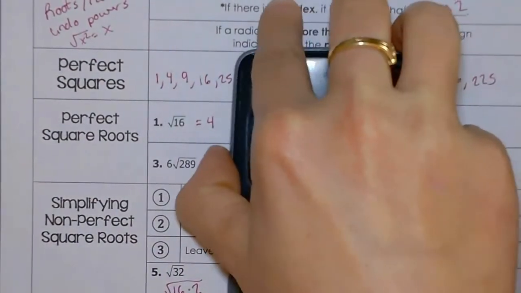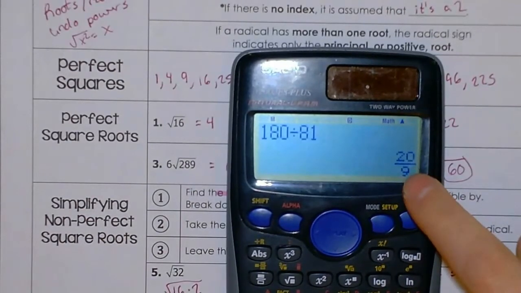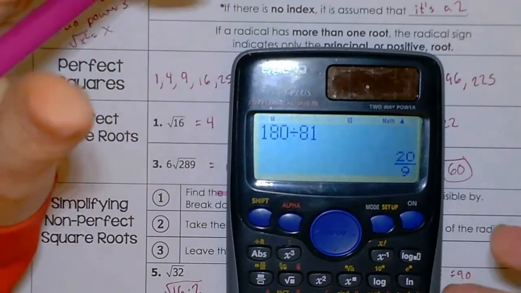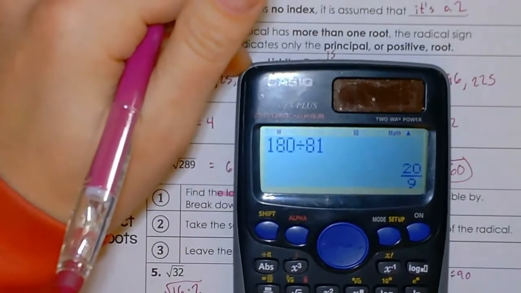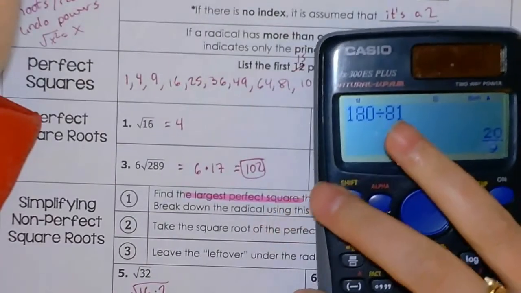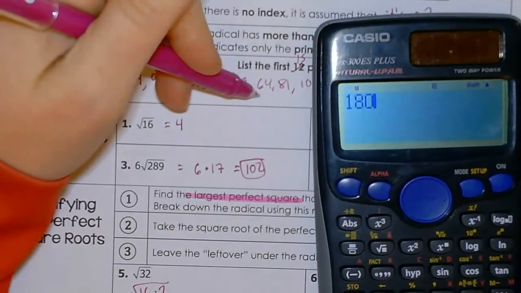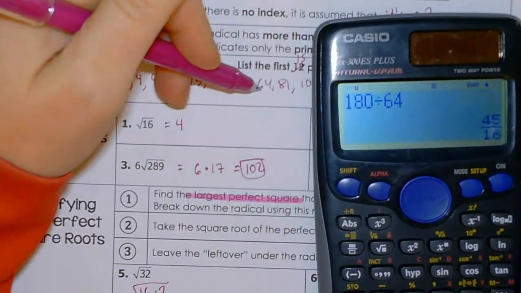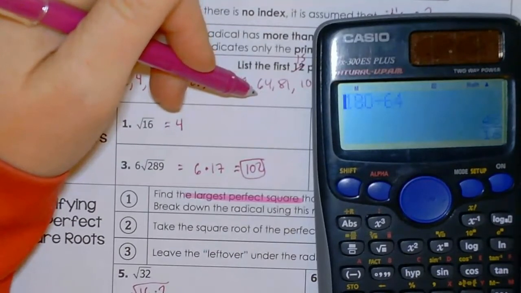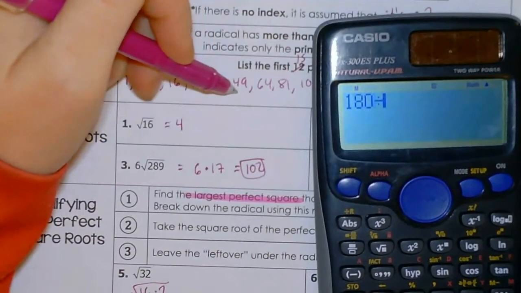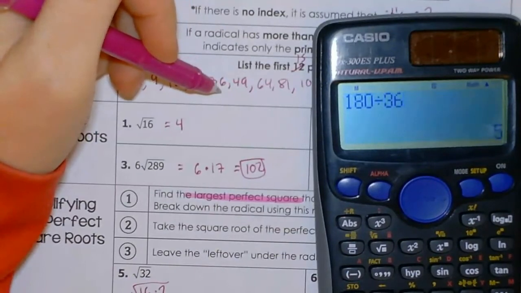So I'm going to take 180 and divide it by 81. Doesn't work. See, I get a fraction. That means that 81 does not go into 180. Remember, divisible means it goes in evenly. So if I divide it, I should get a whole number. So now I'm going to try the next perfect square down, which is 64. So I'm going to take 180 divided by 64. I got another fraction. Try again. 180 divided by 49. Doesn't work. 180 divided by 36. Yay, I got a whole number.